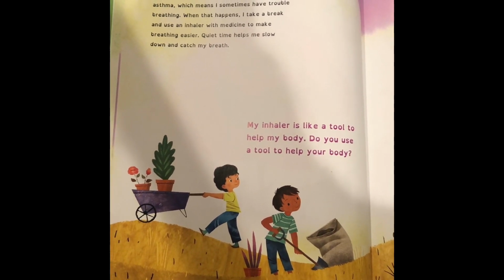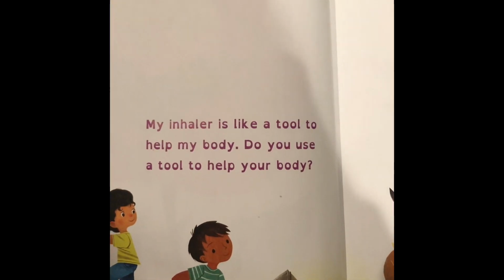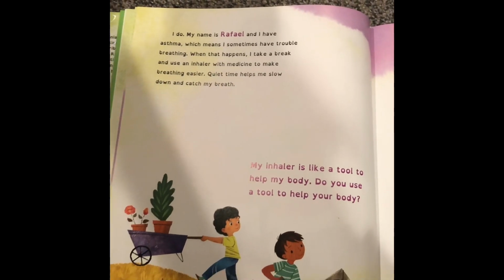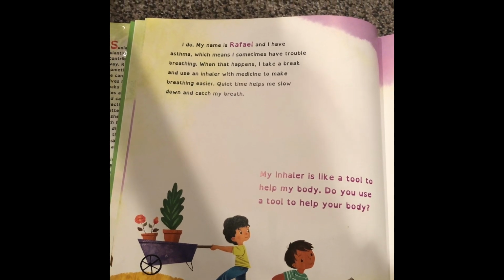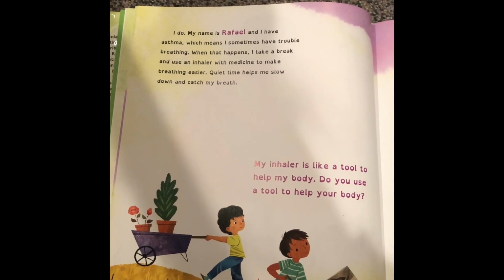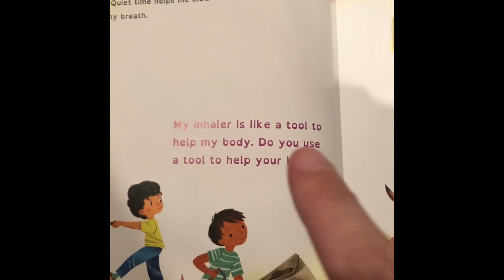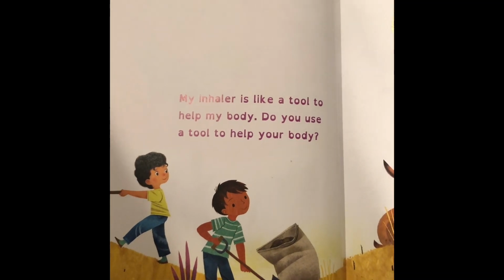Do you notice that Raphael and the words underneath are in the color purple? Here's purple, as well as his name. What I noticed is that the words in purple are used to answer why Raphael uses an inhaler, and then he asks a question after that. So, my inhaler is like a tool to help my body. Do you use a tool to help your body?